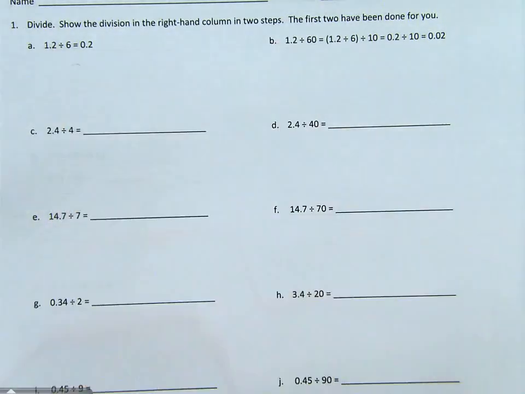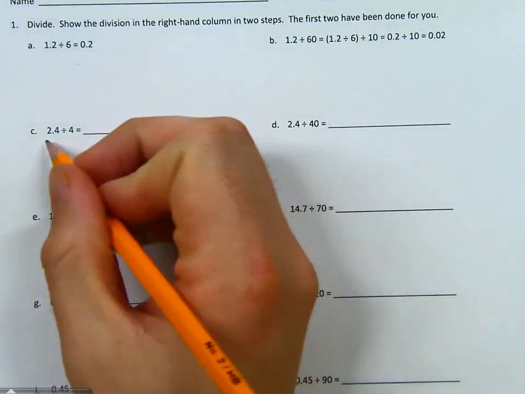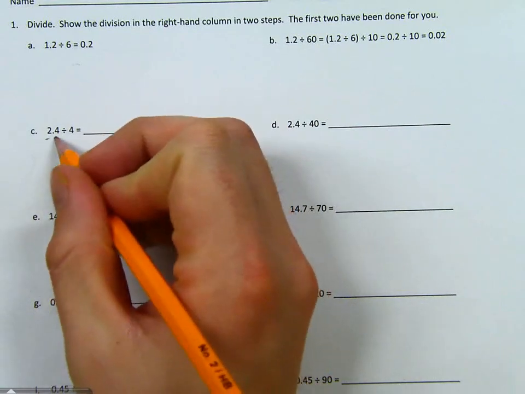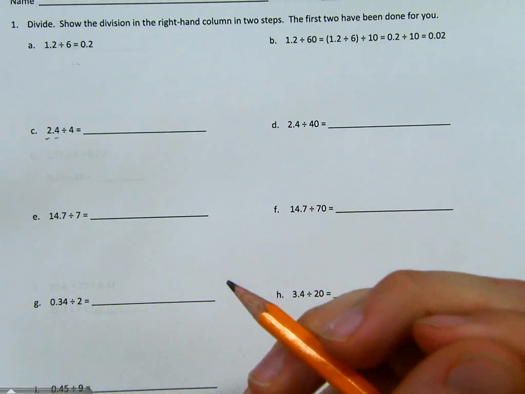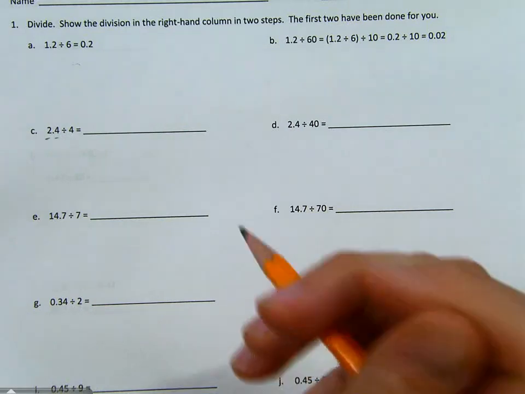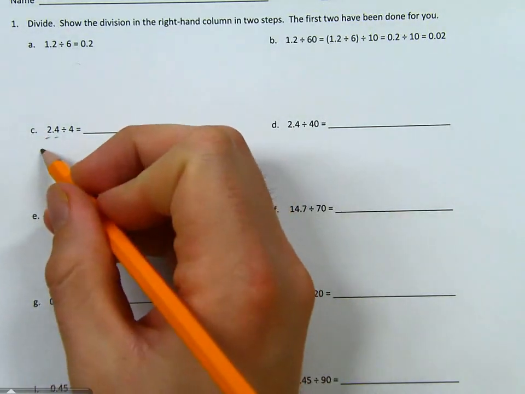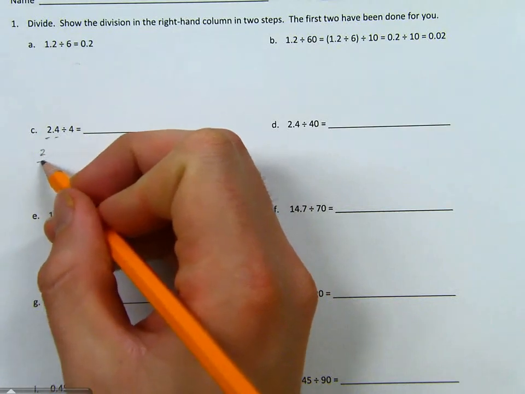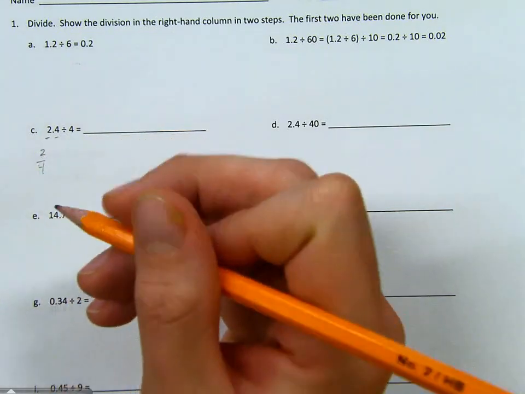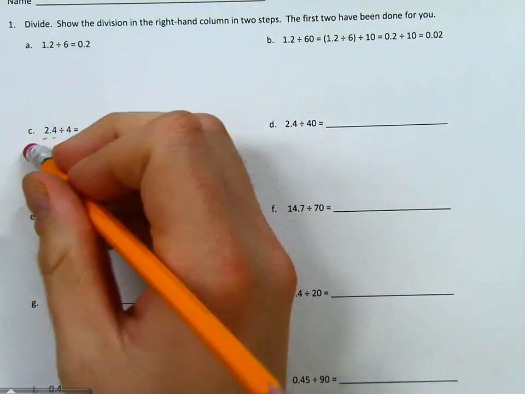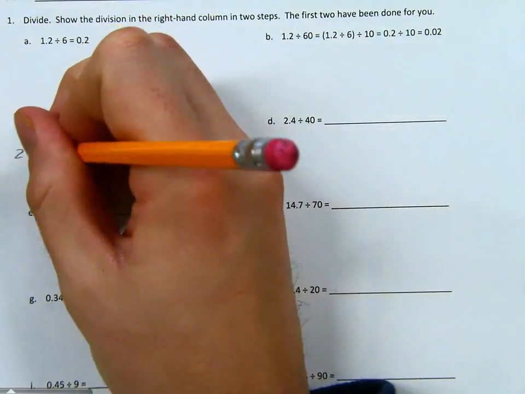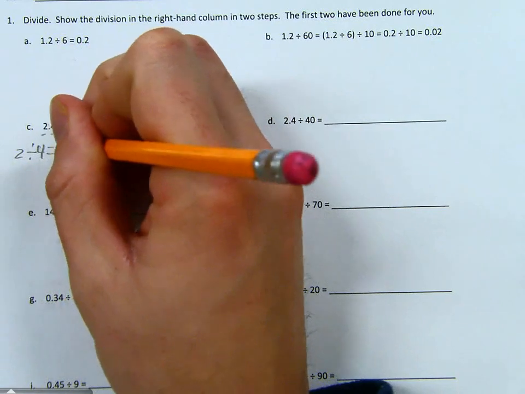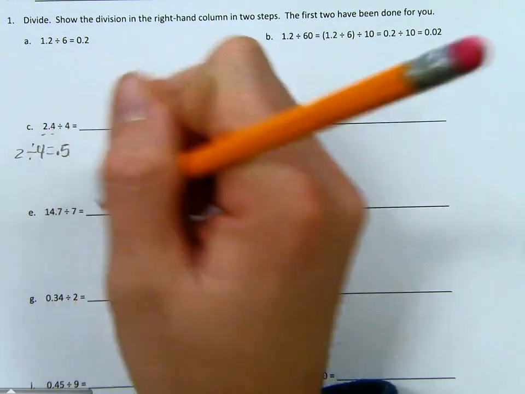The first way we can do that is we can split that up into, we have 2 ones, and then we have 4/10. And I could divide each one of those by 4. I could do 2 divided by 4. 2/4 I know is 1/2. So 2 divided by 4 equals 0.5 or 1/2, 5/10.